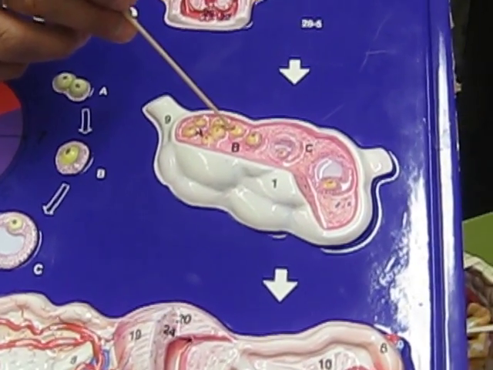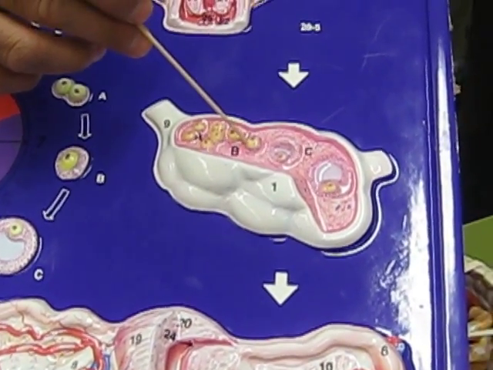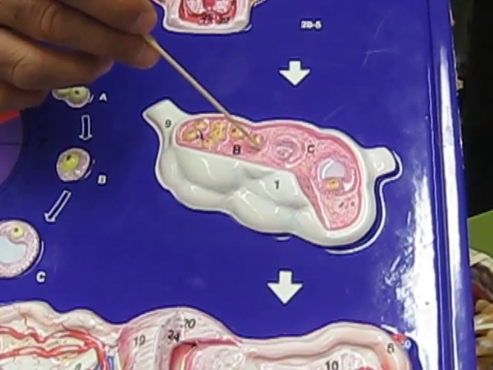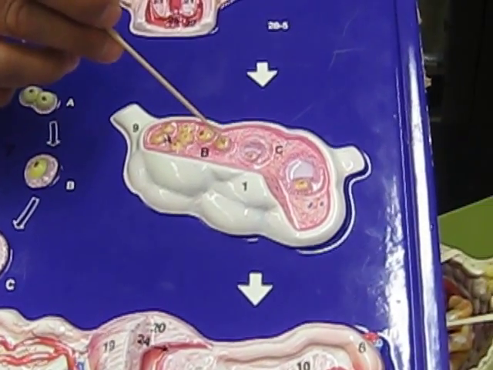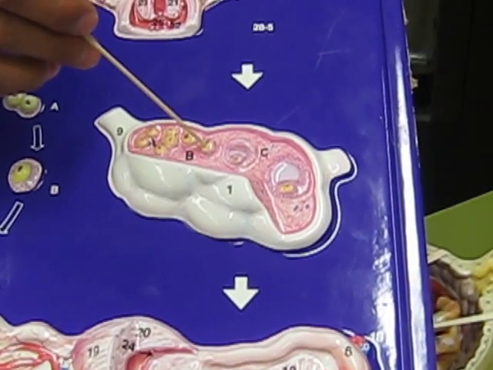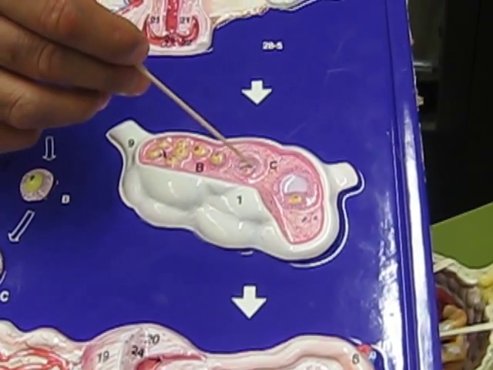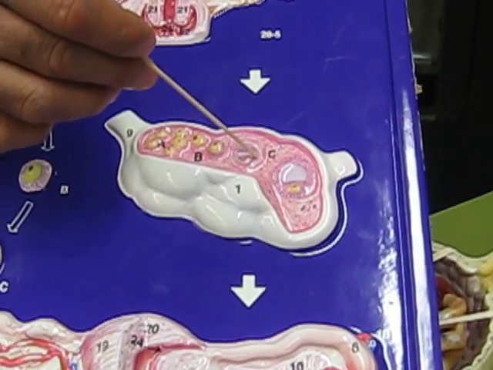It goes into its next stage, the primary follicle. These are thecal and granulosa cells. You can see a little cluster of cells around them, indicating that this is a primary follicle. When the antrum begins to develop, a little cavity, it becomes a secondary follicle.